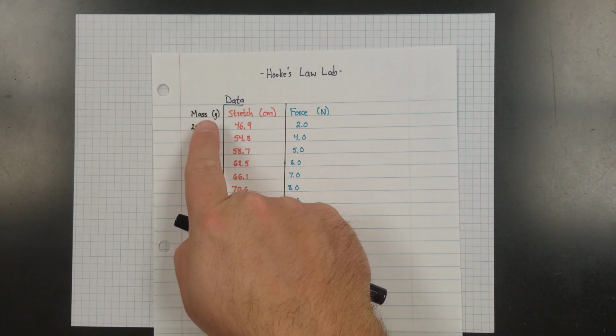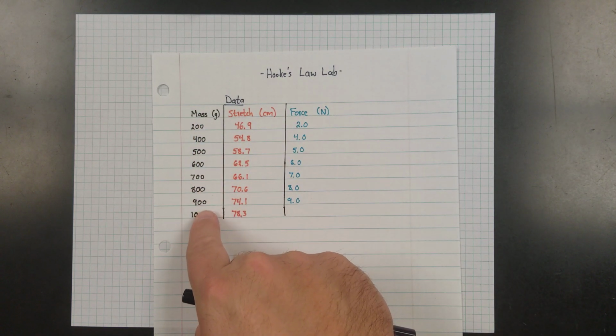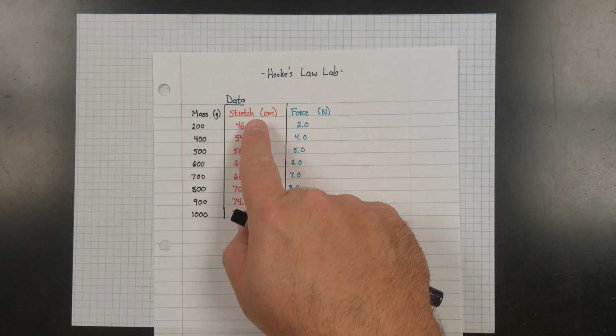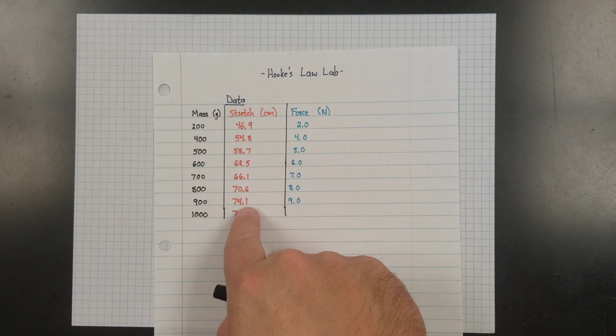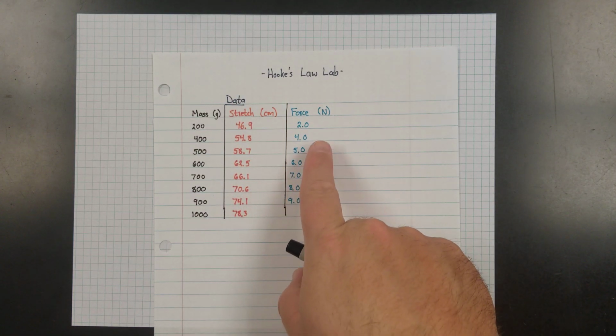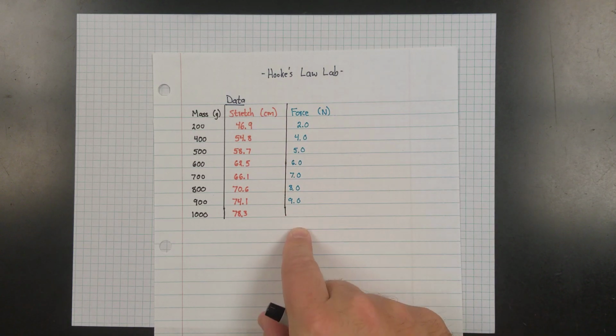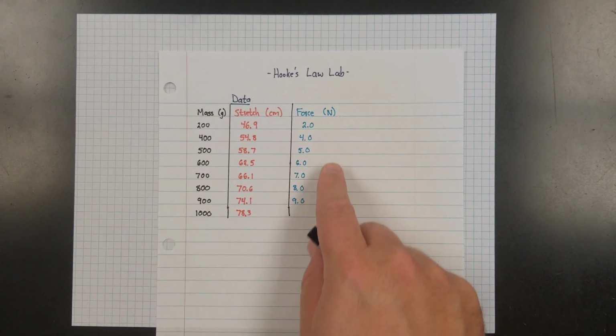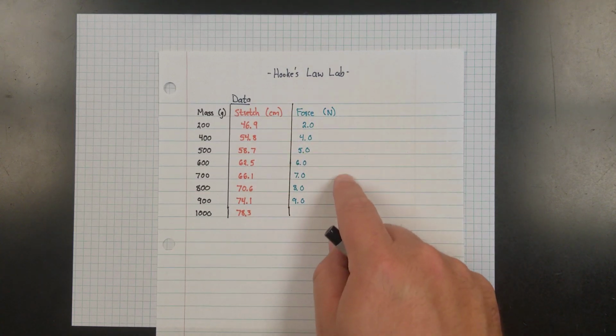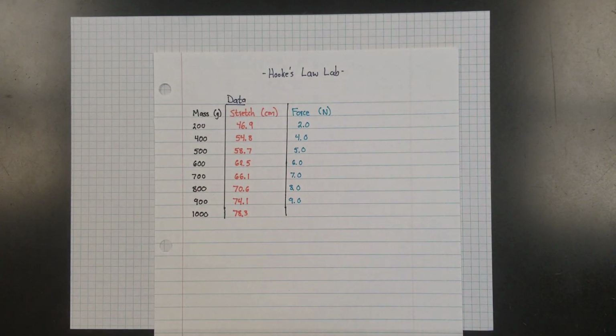Let us go through and analyze the data that we collected in the first video on our Hooke's Law lab. So here's my data table with the masses that we hung from that spring and the distance that that spring stretched each time. And over here I've filled in most of the forces, but I left the last one blank. So double check your numbers and make sure that they match mine.